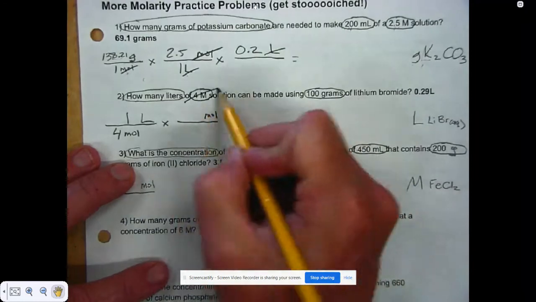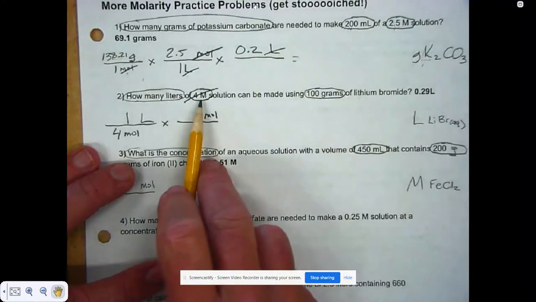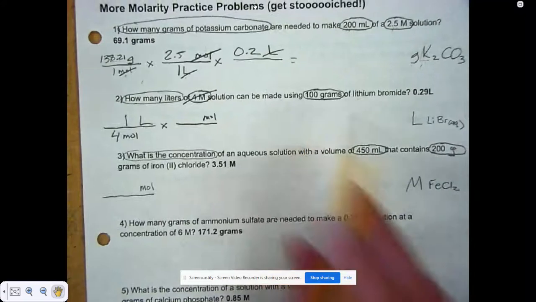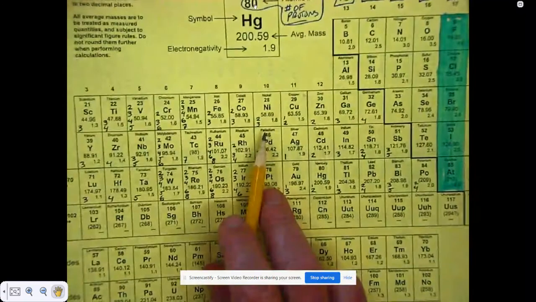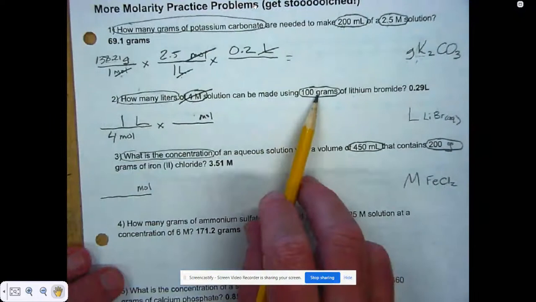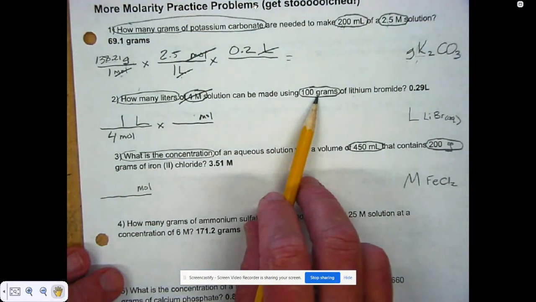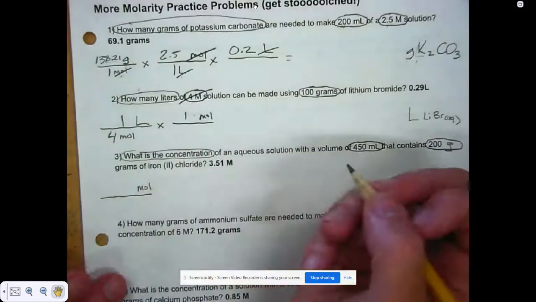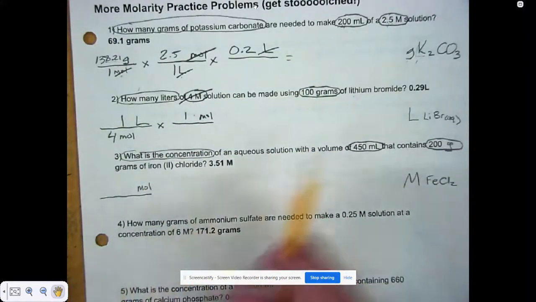And then we've already used this number right here, so I'm going to cross that one out. We haven't used this one, and we haven't used the molar mass. So which one, this number or the molar mass, has something to do with moles? The molar mass. The molar mass says that 1 mole of the stuff contains a certain number of grams.